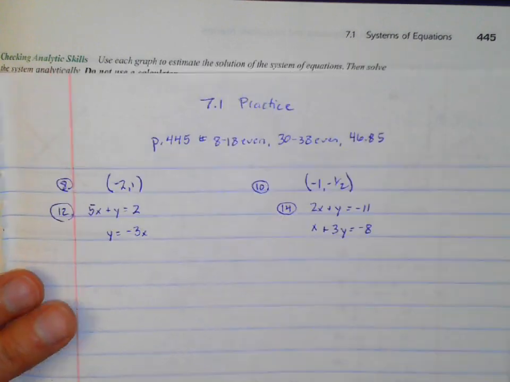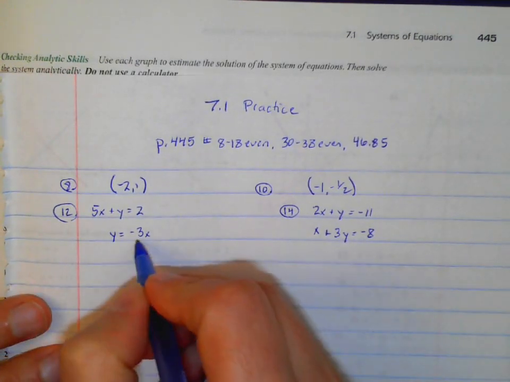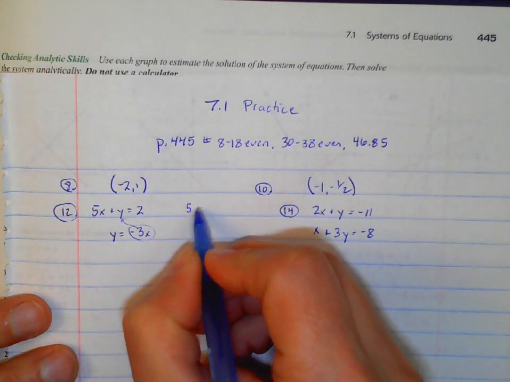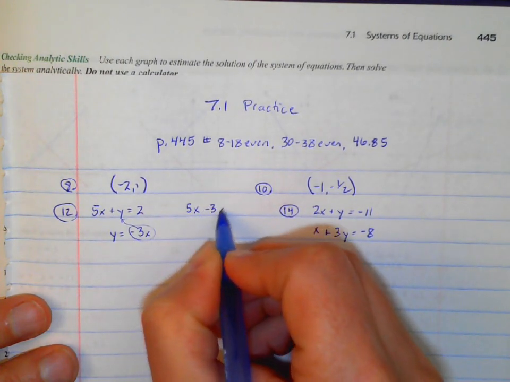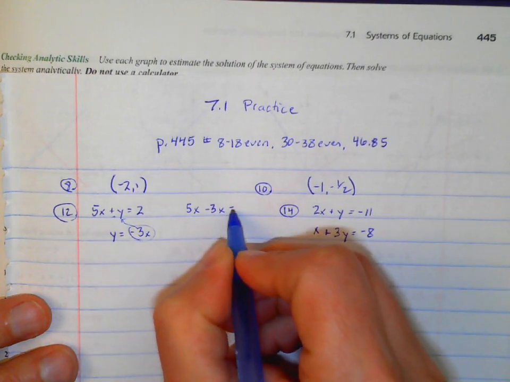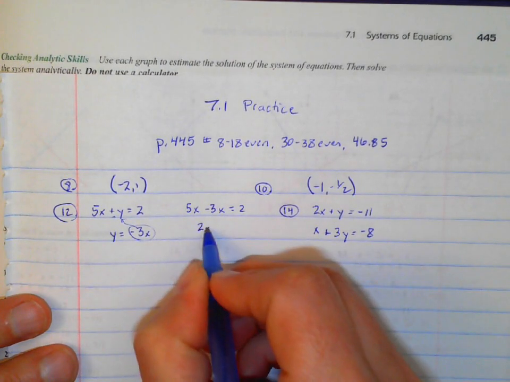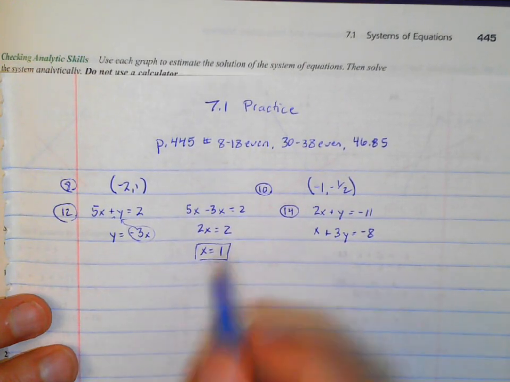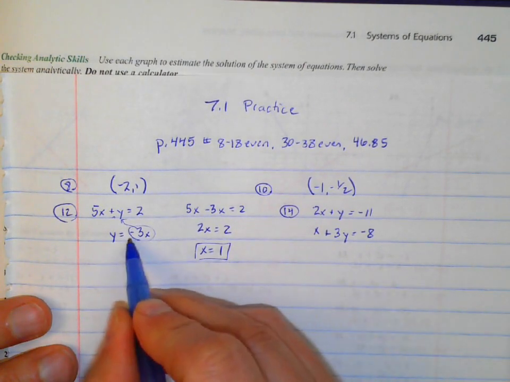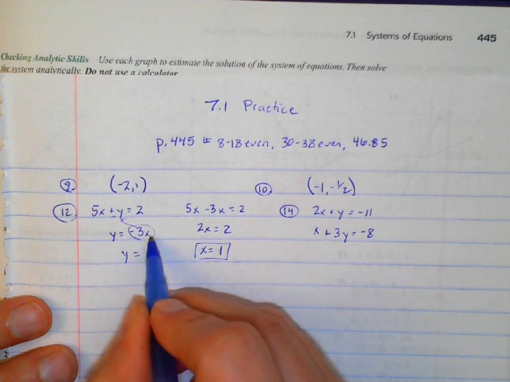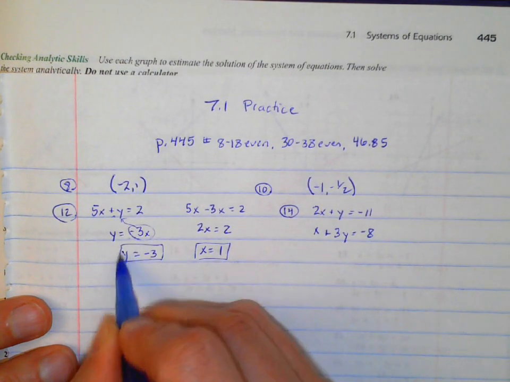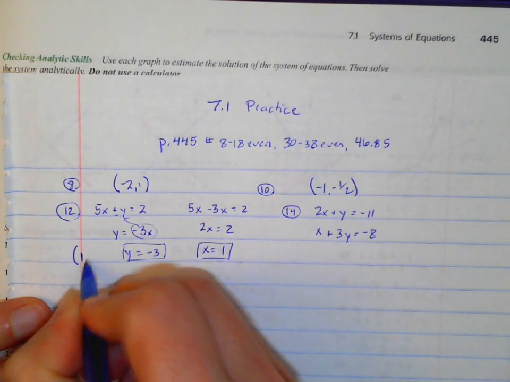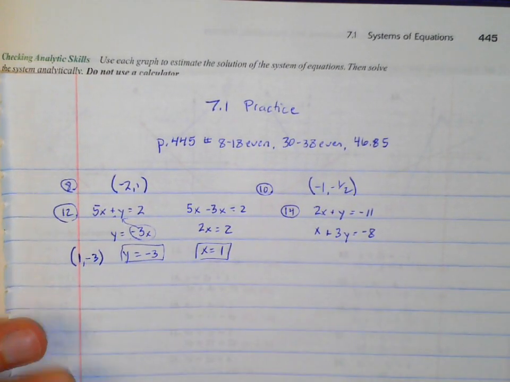Okay, number 12. This is already solved for, so I can take this and just plug it in right there. So I have 5x minus 3y, because that replaces that y, equals 2. So I get 2x equals 2, therefore x equals 1. And I plug the 1 back in here, so y is going to equal -3 times 1 would be -3. And actually, maybe I'll just write all the answers like this. My x is 1, my y is -3. So that would be my final solution.